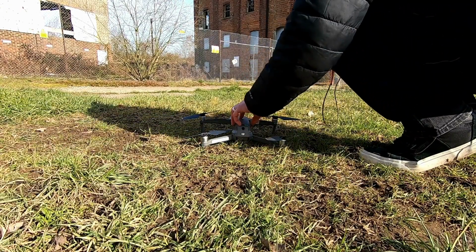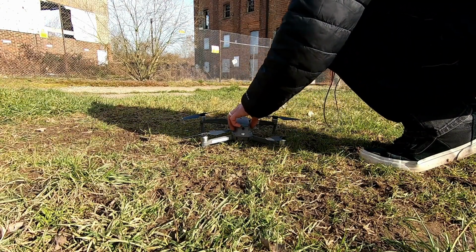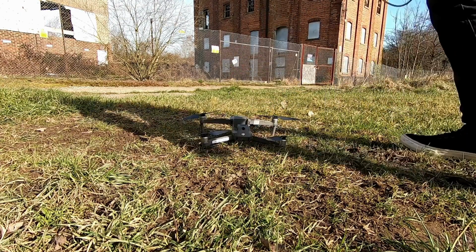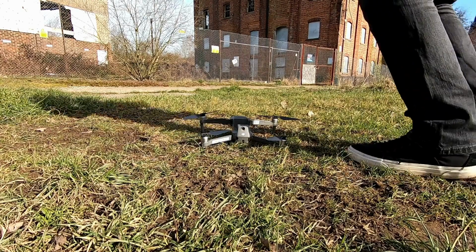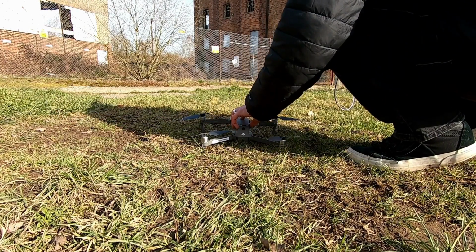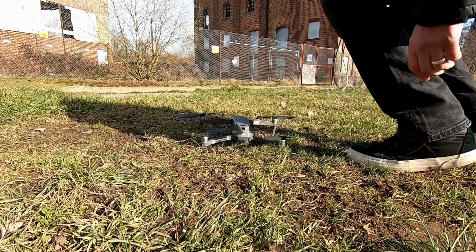We'll come in and we'll swap the battery out. Let's get rid of our old battery. Pop a new battery in. Fire it up.